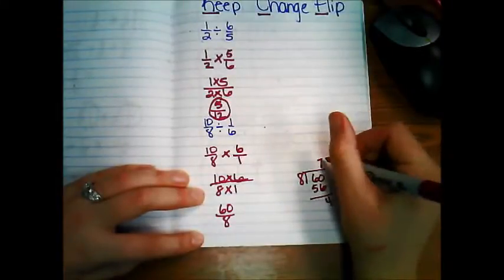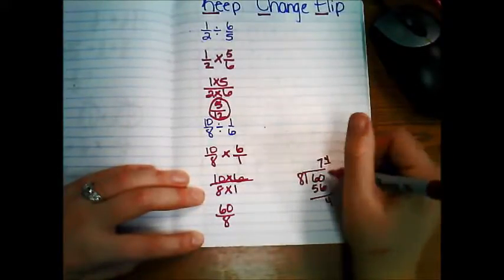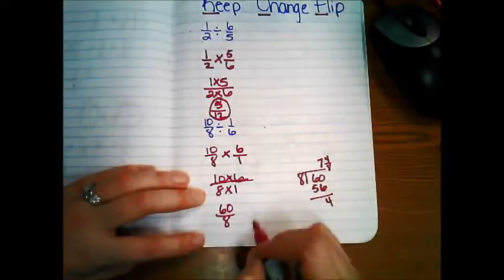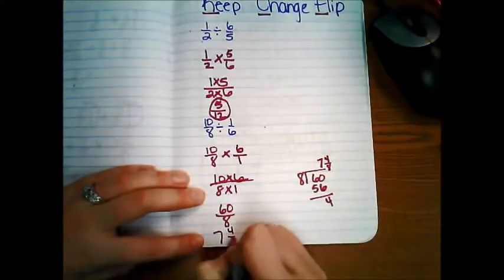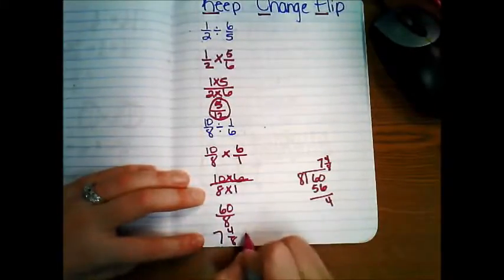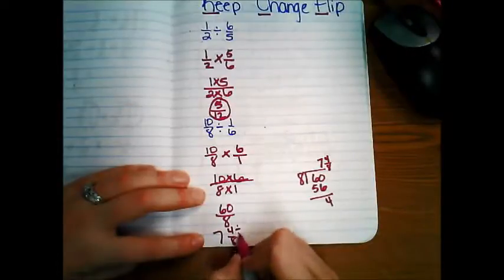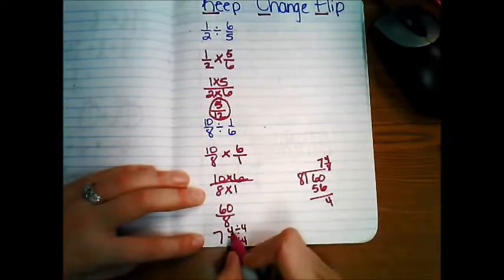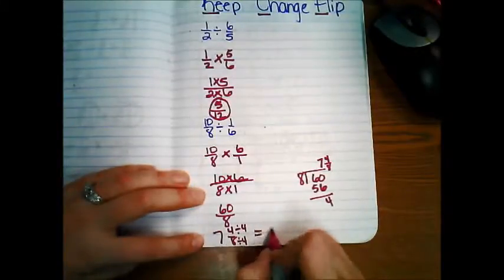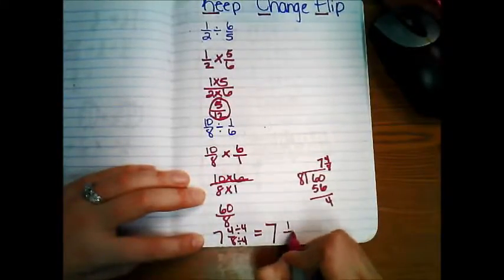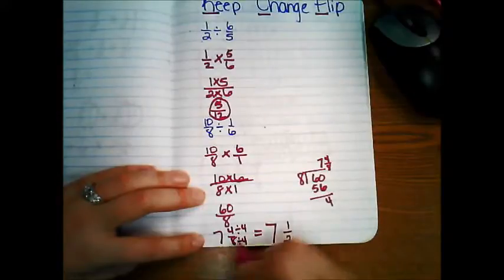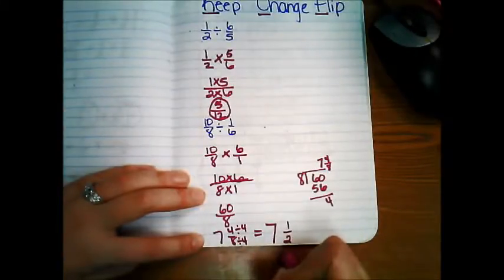So remember that 4 is my numerator. Keep that as my denominator. And look at that, 7 and 4/8. Well, that's not quite my full answer, is it? Because it's not simplified. So I'm going to simplify by 4 because I know 4 can go into 4 and 8. So my final answer is 7 and 1/2.